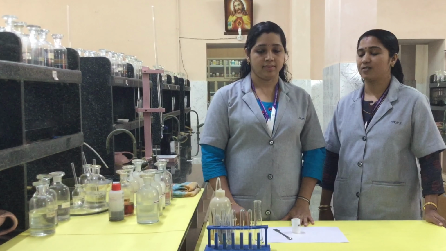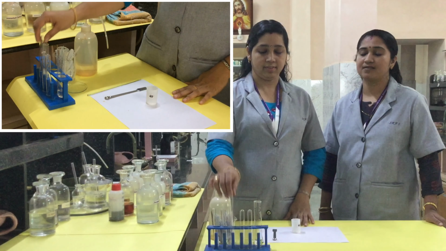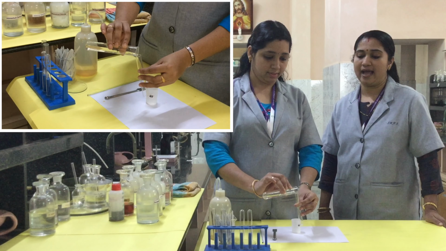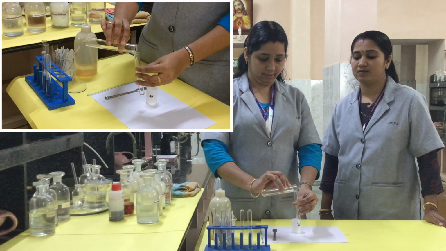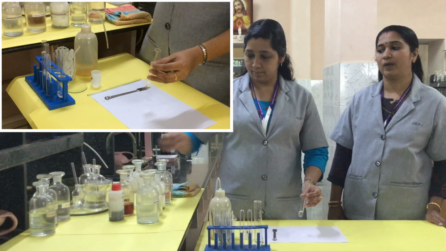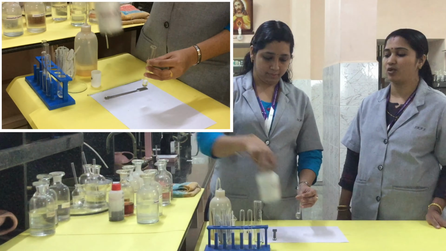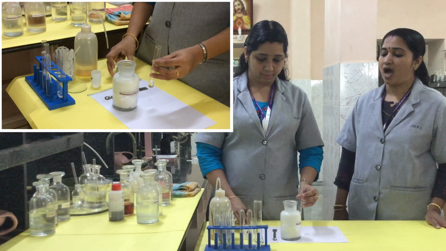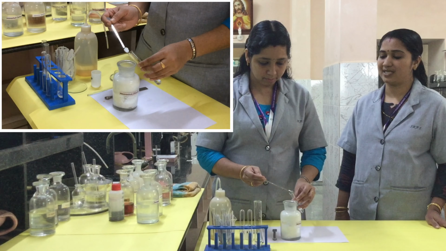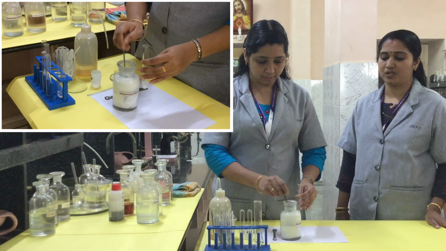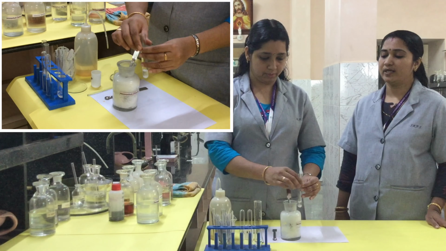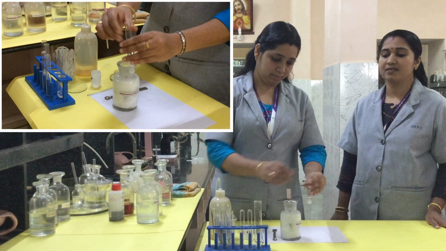We are not doing the test for group 2. Next is the test for group 3. Take a test tube and add some salt solution to it. Then add solid ammonium chloride. Using a spatula, add some ammonium chloride to the salt solution, and shake it well to make a saturated solution.